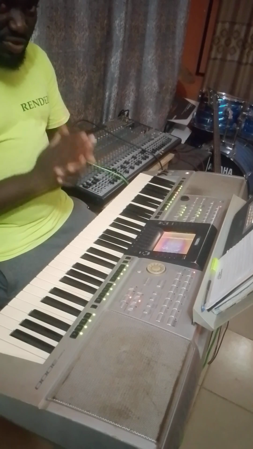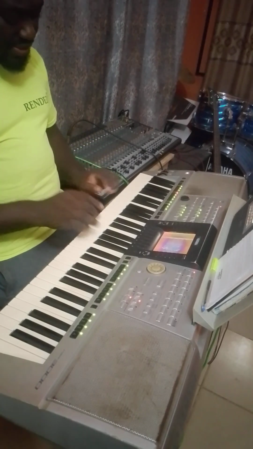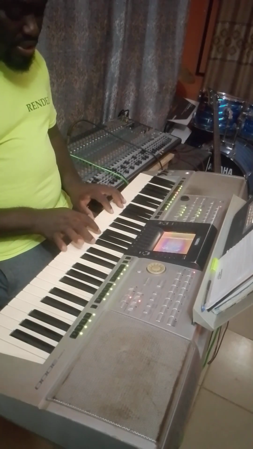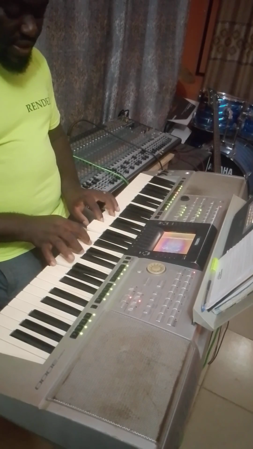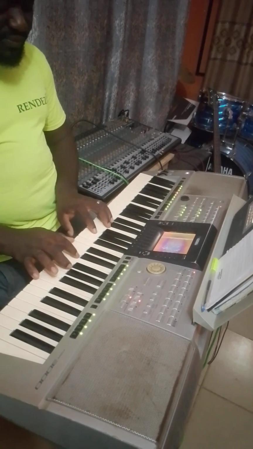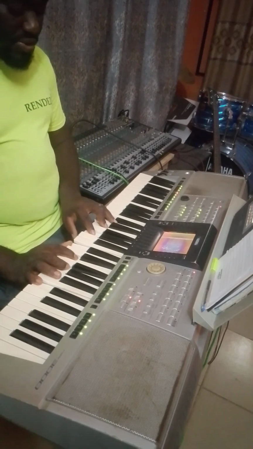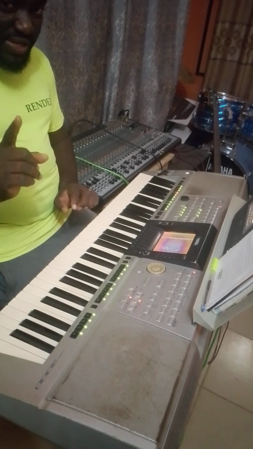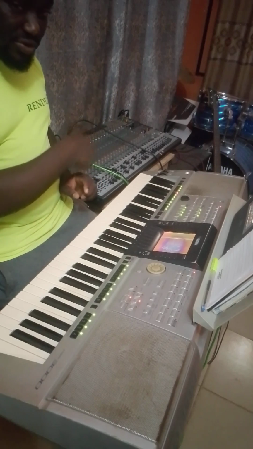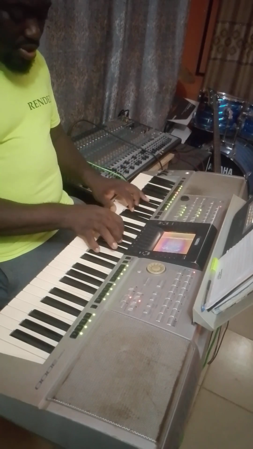Then, after you have done that, you show me the triads. You do that for all the 12 keys using the simple formula. Rewind the video to get the formula. All the 12 keys.